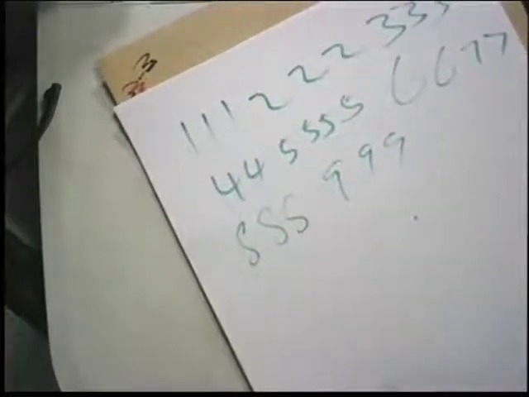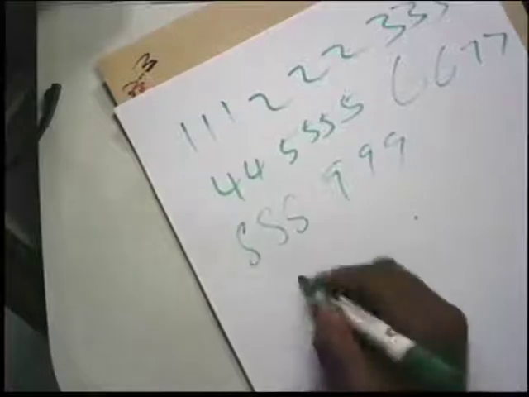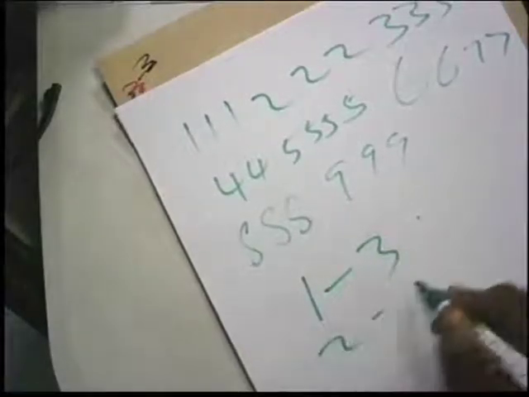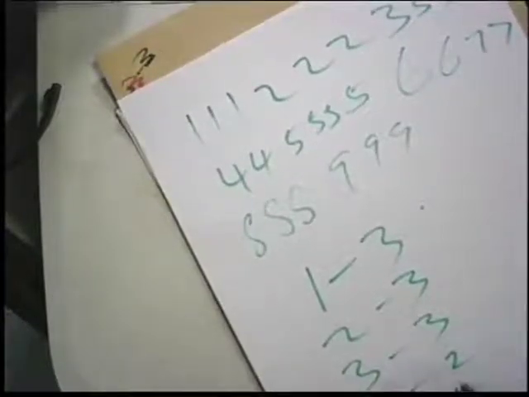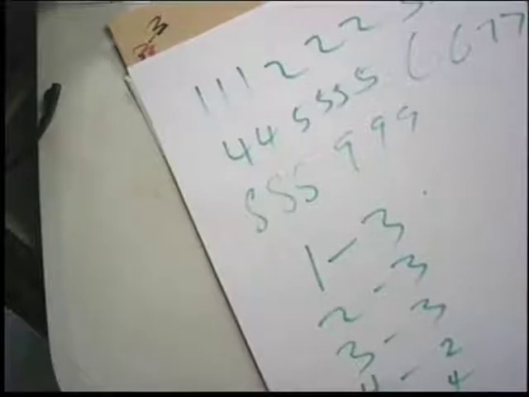So, these are not grouped. You can just arrange them: how many 1s, 3; how many 2s, 3; how many 3s, 3; how many 4s, 2; how many 5s, 4; how many 6s, 2. Then you are doing it.